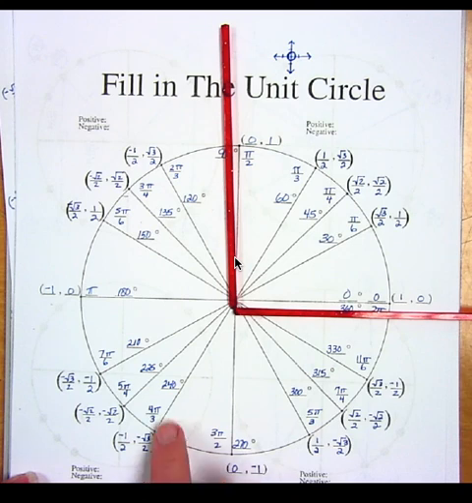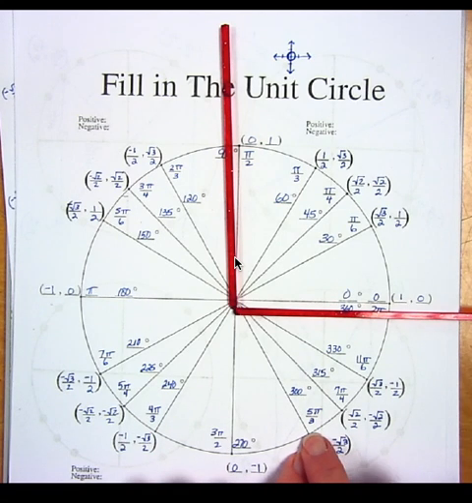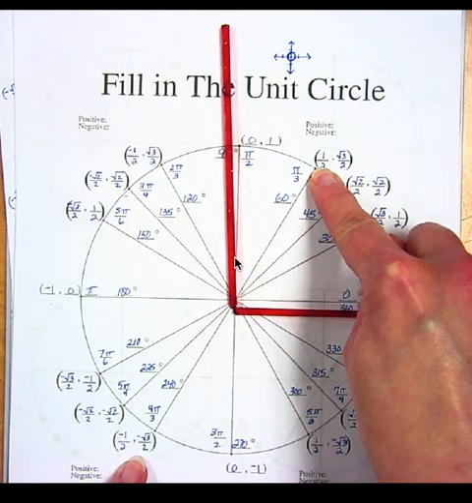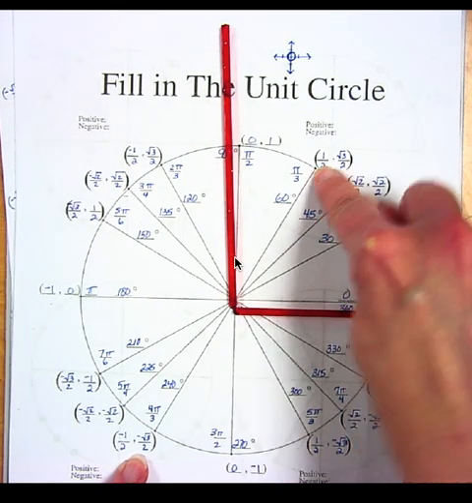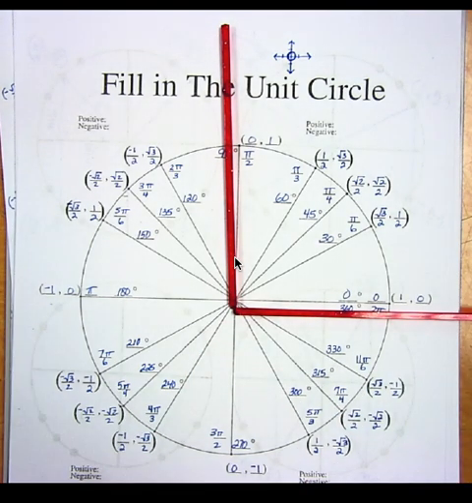Okay, if I need to know this one right here at 4 pi thirds, maybe I put a blank there. Well, I can go over here and then go up from there, and I have my answer. I just have to get the signs right. Okay, so there they are right across from each other, right? And so just be mindful of that.